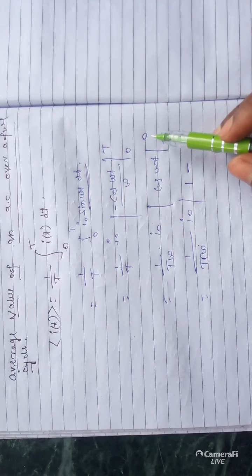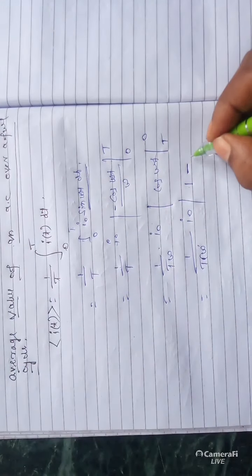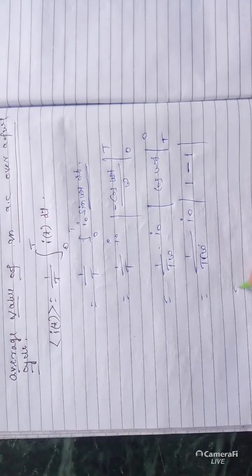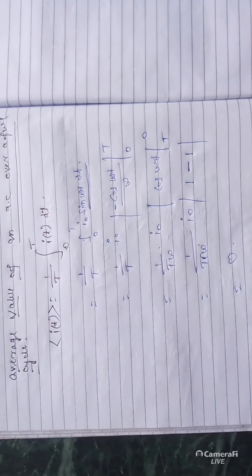So minus 1 whole to the power 2, that is 1 plus 1. So you will get this one. So easily you can consider the value of the instantaneous current or average value of an AC over a full cycle will be 0. But you have to understand that over a half cycle the value will be changed. Okay, so this is the average value of an AC over a full cycle.